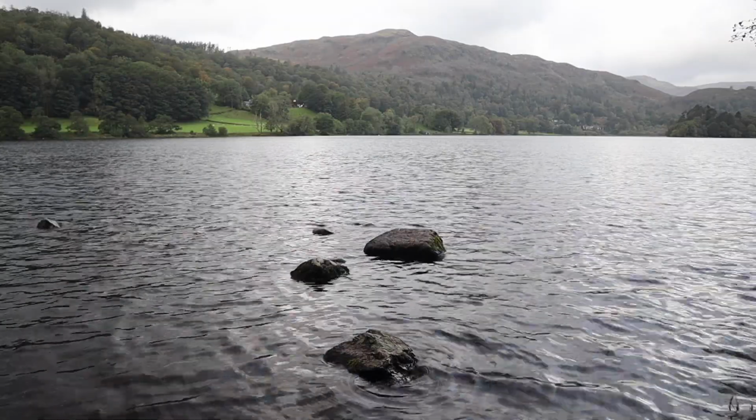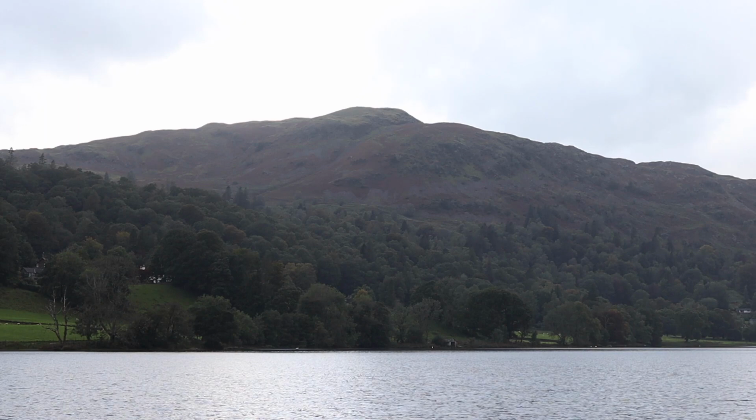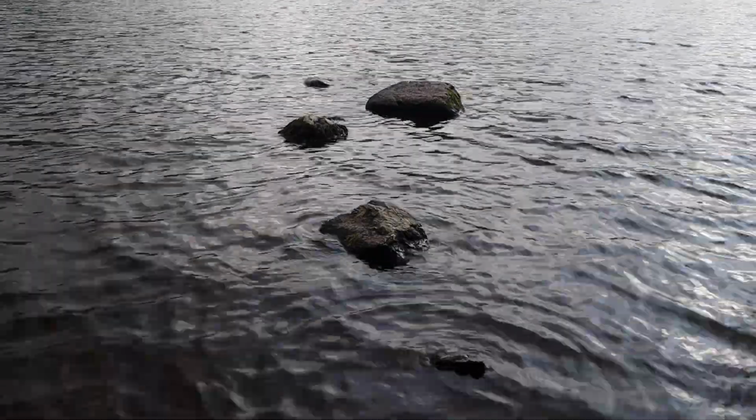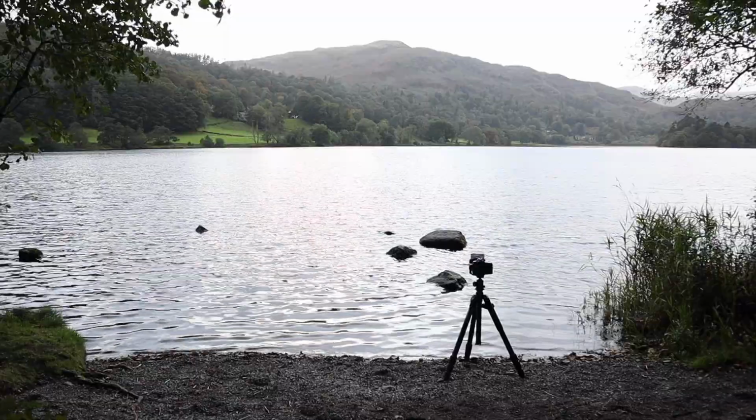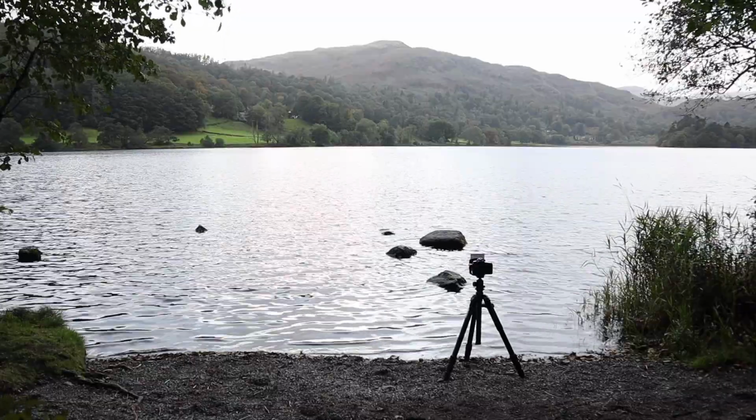So I've come to Grasmere for this shot. I'm set up facing Silver Howe, and I have some stones in the foreground, and they're acting as some foreground interest. The camera is set up relatively low in order to cut the distance between my foreground and my background, and I've already dialed in most of my settings.